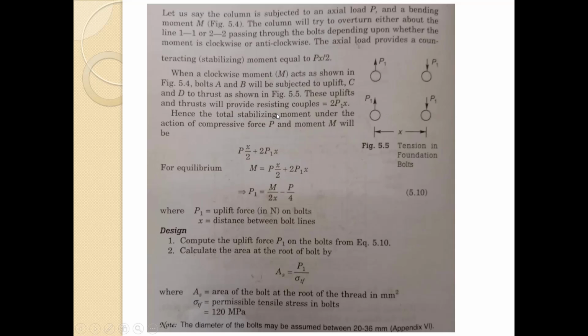These uplift and thrust forces form a couple, which are x distance apart. These are 2P1 forces acting in opposite directions, so they will form a couple, and the intensity of that resisting couple is 2P1x. Hence, the total stabilizing moment under the action of compressive force P and moment M will be Px by 2, that is this stabilizing moment, plus 2P1x, that is this other stabilizing moment.